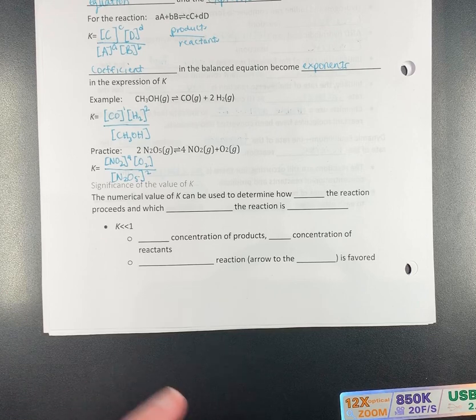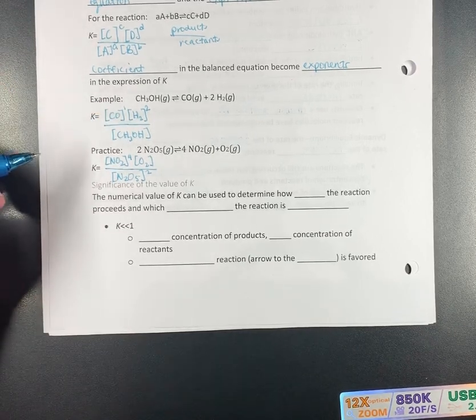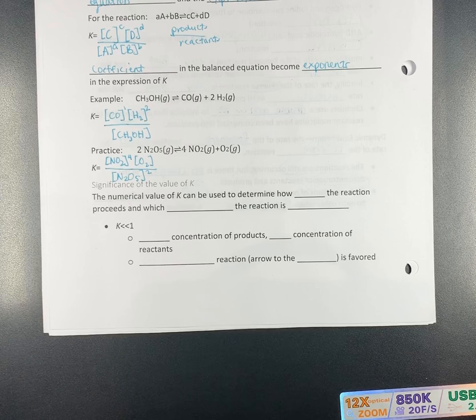This is a good reason to use the lowest coefficients. All right, so hopefully you can write an expression. Remember, brackets mean concentration. And unless I specifically tell you differently, concentration is going to be in molarity.